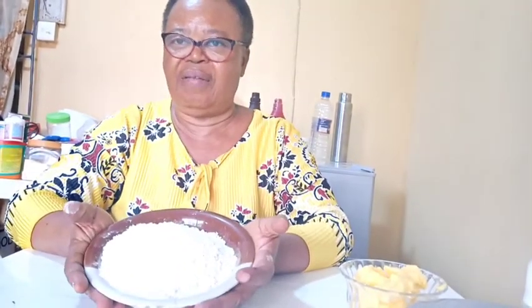So let's get started. Here is my already sieved flour. There are different types of flour in the market. We have all-purpose flour, self-rising flour, wheat flour, cake flour. I personally use all-purpose flour. All-purpose flour has between 10 and 13% protein content, while cake flour has between 7 and 8% protein content. The more the protein content, the more the strength.